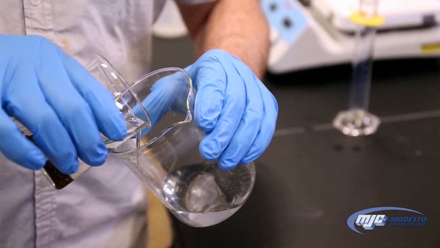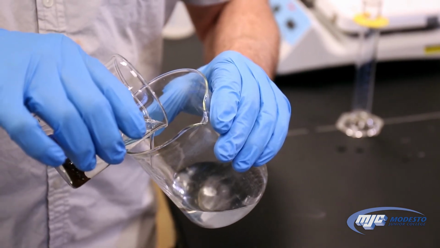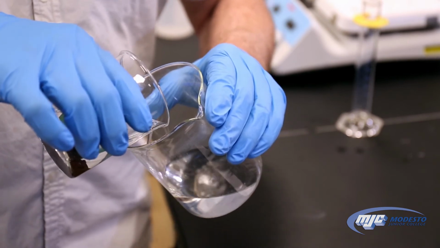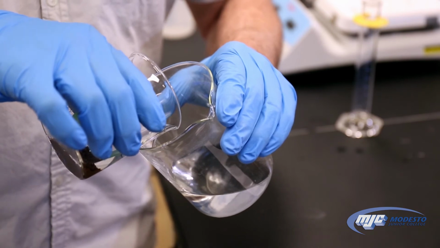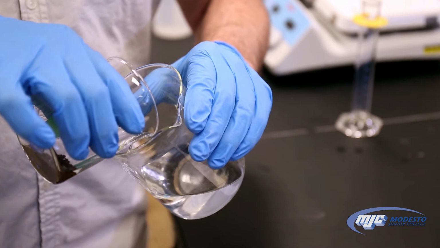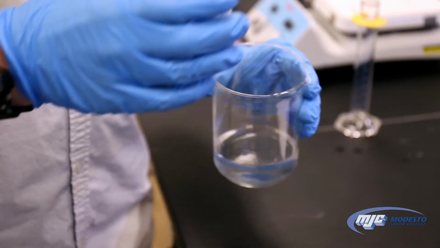Now there's some zinc metal floating on the top. We don't really care about that. We're going to get rid of that anyway, so I don't care if that gets poured over. It's the copper metal on the bottom that I'm trying to make sure does not get transferred over. And again, we don't care about getting all of the liquid, just as much as we can. That's good enough.